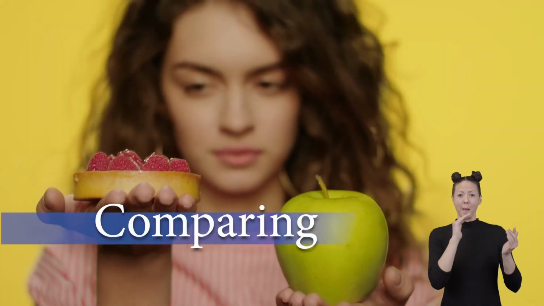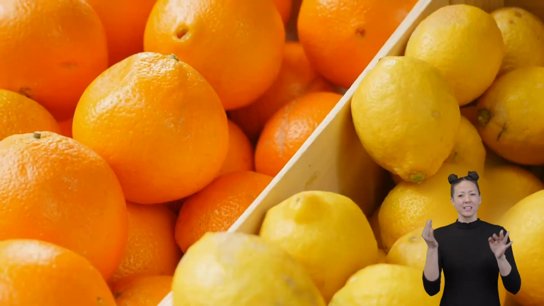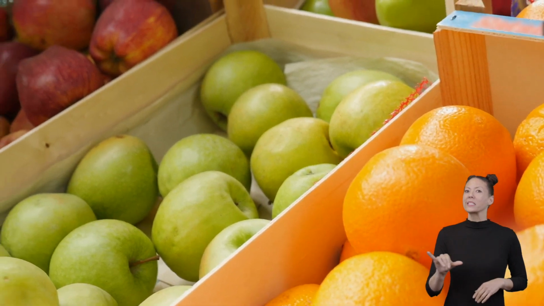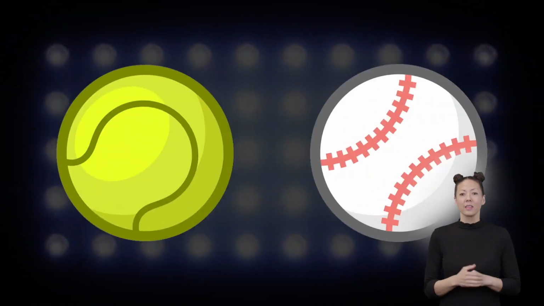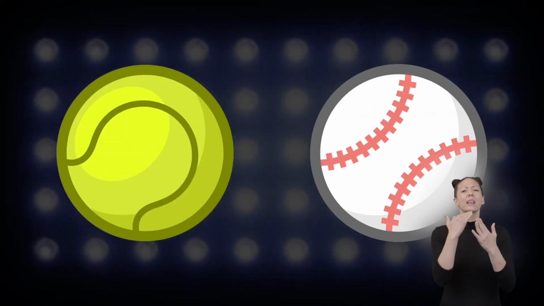When we compare two objects to each other, we are making comparisons. That simply means we are looking for ways that they are similar or the same. This time, as you look at the two balls, list some of the ways they are different.